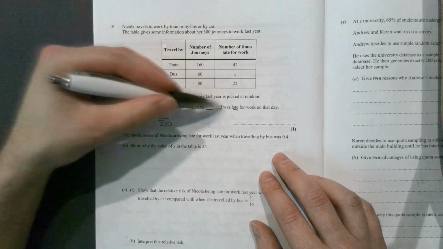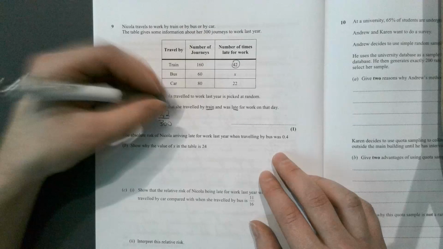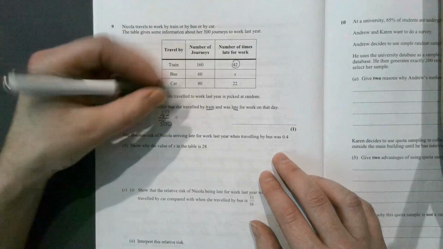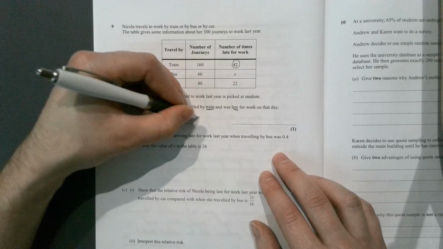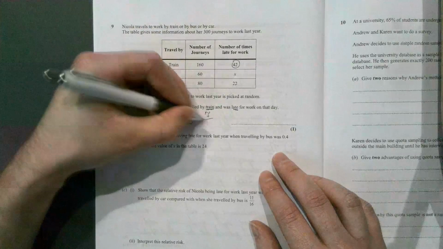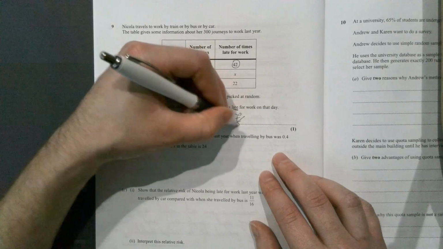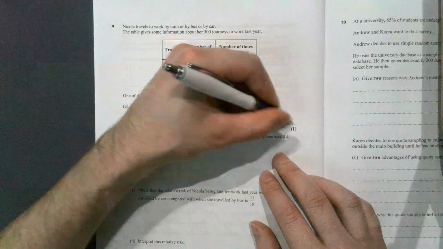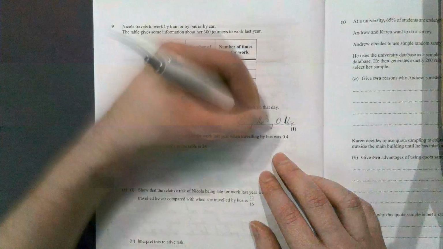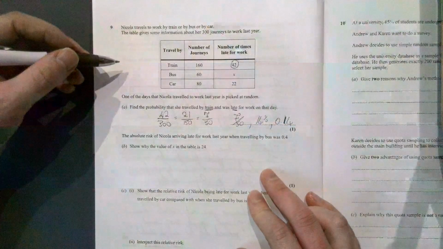So train and late would be this one here, 42. So 42 over 300, we can simplify that to be 21 over 150. That can simplify to be 7 over 50. So that'll do as our answer, 7 over 50, or 14% of the time, or 0.14. But it doesn't stipulate to change anything in particular, so a fraction is absolutely fine.